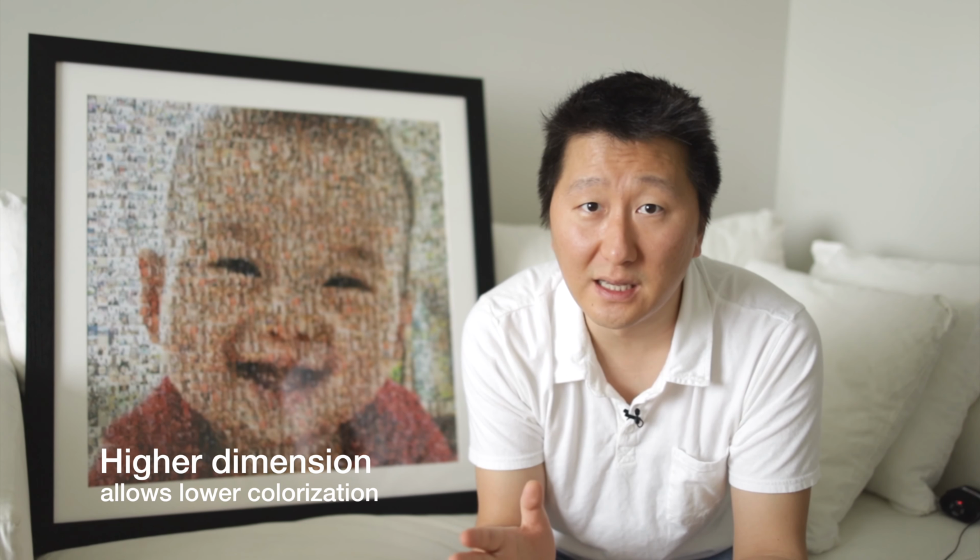A couple of things to note here is that you can usually set a lower colorization for a higher dimension mosaic, because there are more tiles, the big picture is easier to see, so you can colorize less. This is one of the advantages of higher dimension and larger print sizes.